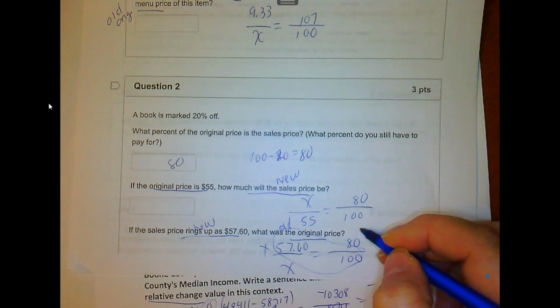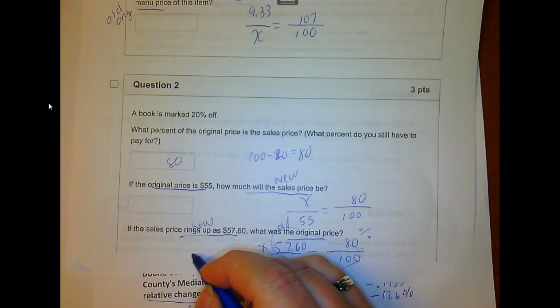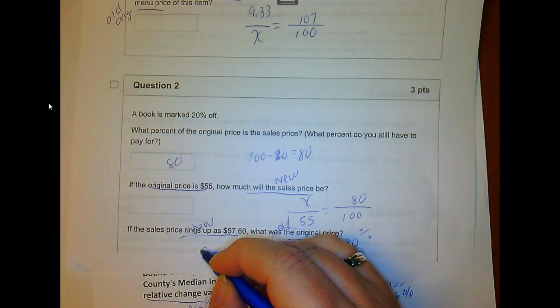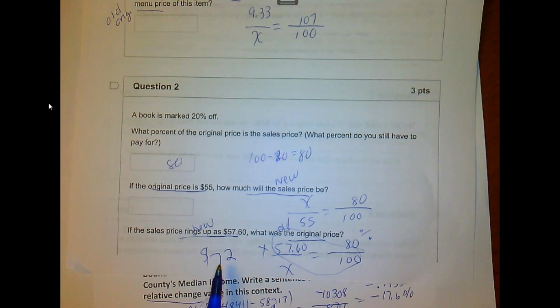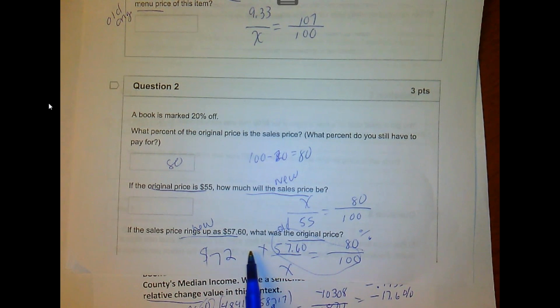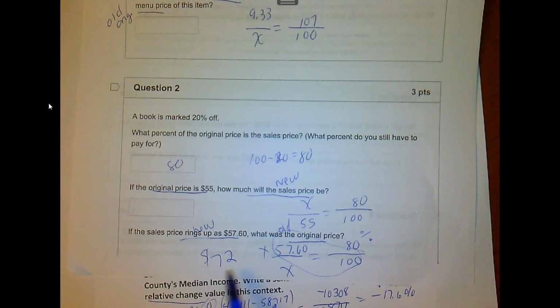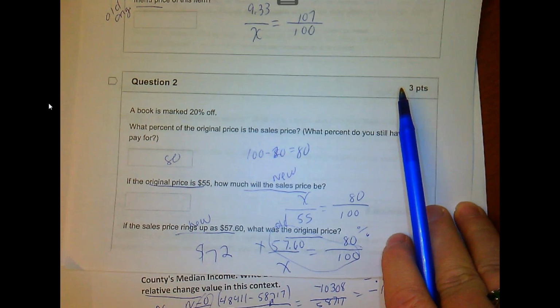Multiply and divide. And the answer was 72. You were absolutely correct. These are the kind people get wrong, but setting it up, you'll get it right. And you did get it right.